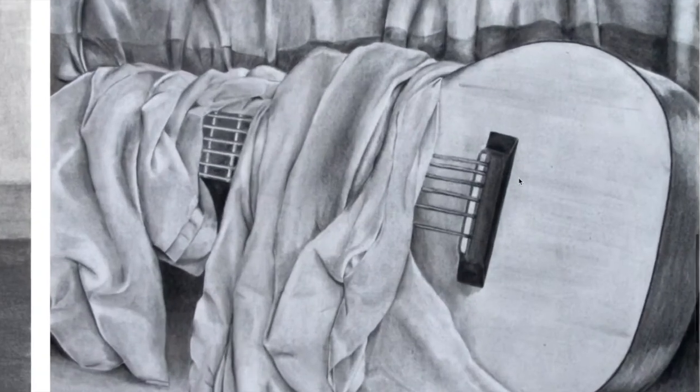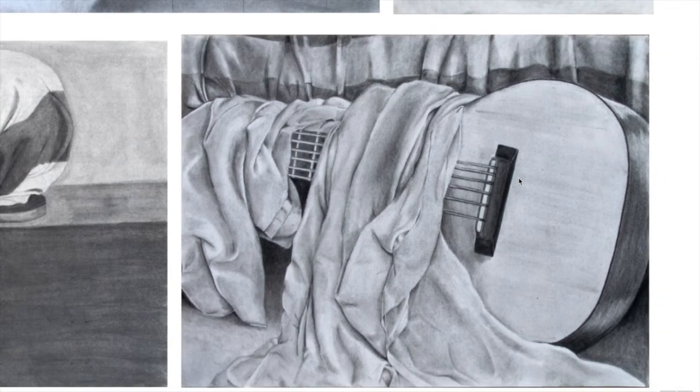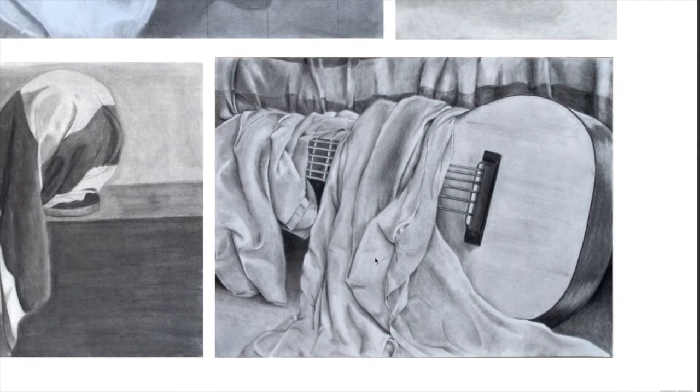Okay, and this one, I don't know if this one's fooling anybody, but it's a guitar. But I really love the development of the fabric. It's really beautiful. And also I like how there's a flag in the background. It's also interesting as well. And it's pretty subtle. It takes a little bit of time to see that there's a flag there.